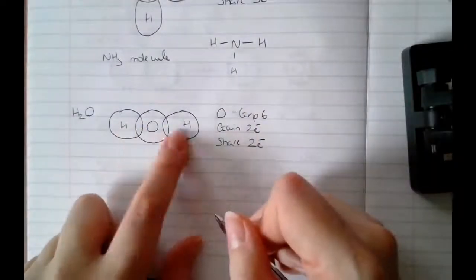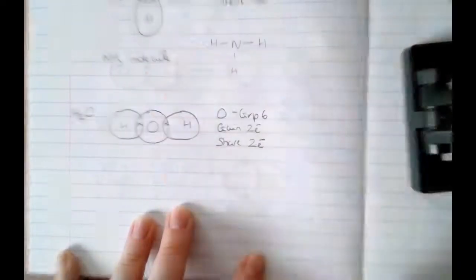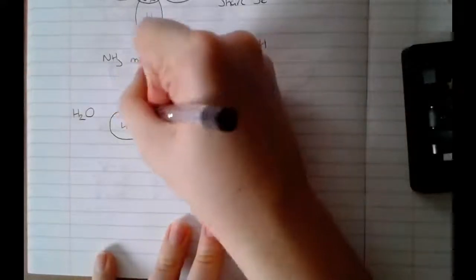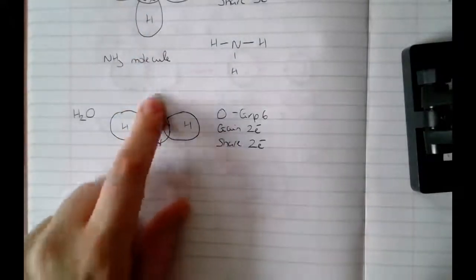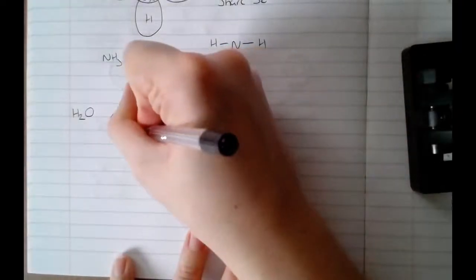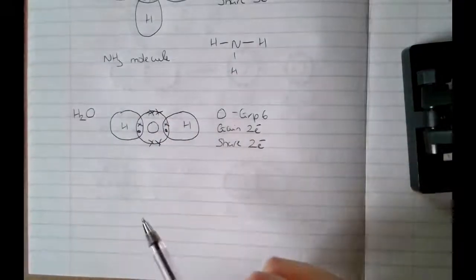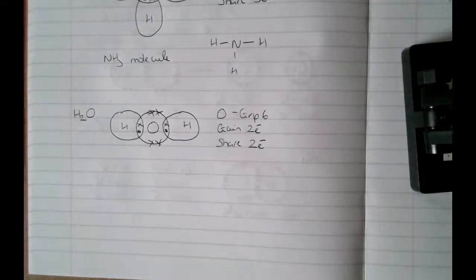It's willing to share 2. There are 2 sharing spaces. It's going to share 1 here and 1 here. Remember, it's got 6 in total. It's only sharing 2. That means it's got 4 electrons left that it is not sharing, that I'm going to draw on the outside here. Hydrogen, as we've seen before, is going to share 1 electron. That leaves oxygen with 2, 4, 6, 8. Hydrogen's got 2. Everyone's got a full outer shell, so everyone is happy.